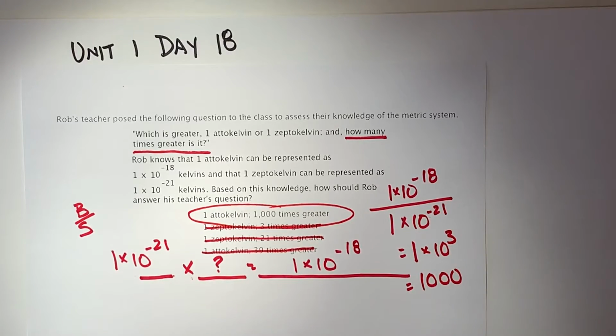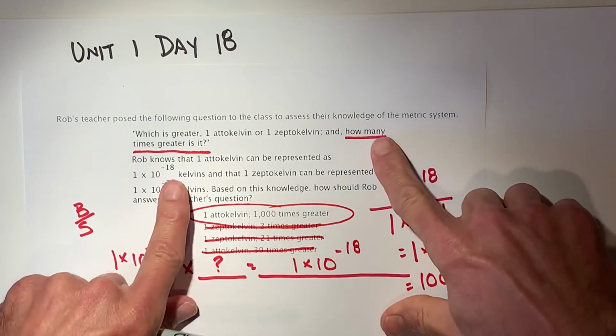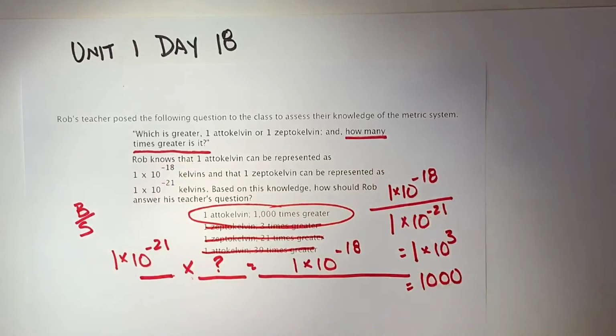That's how you'll do every problem in Unit 1, Day 18 with the same key phrase that we've seen so many times before. How many times greater or less than? How many times greater? Good luck.